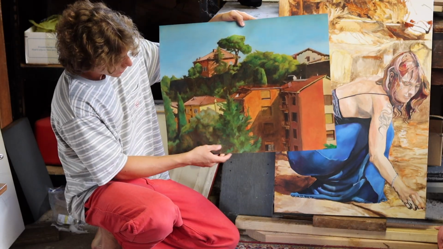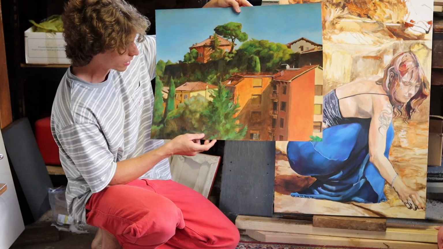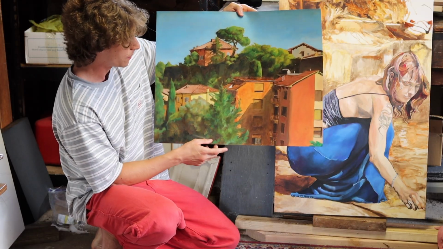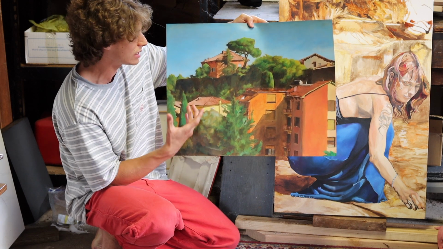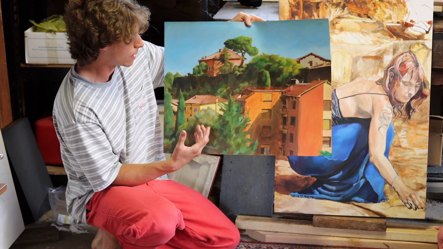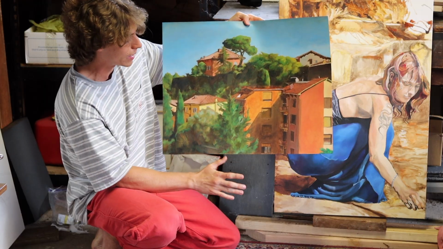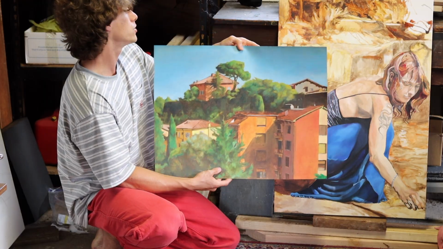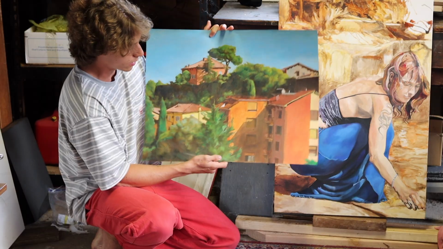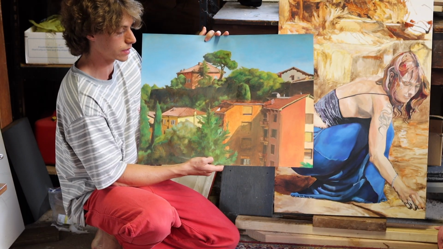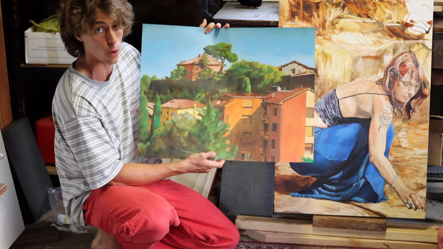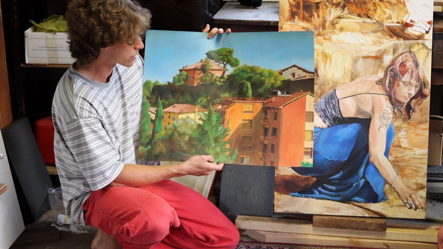But down here, because this tree is so close to the foreground or is so large in general, you can't produce that type of feeling. It just becomes a whole muddled mess. And you can see I'm using the same thing that I did up here. I did this all in earth tones before I added the colors and the greens.